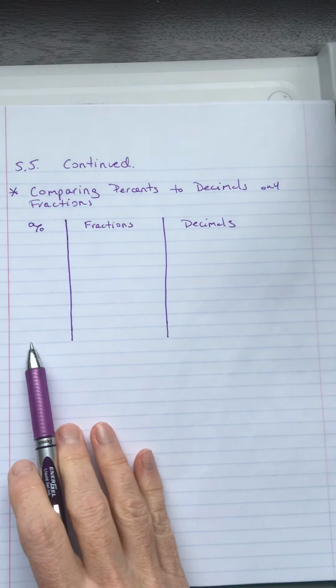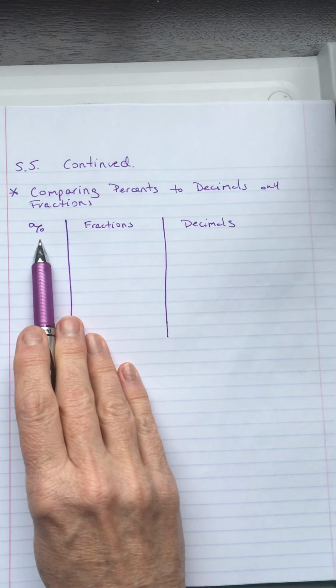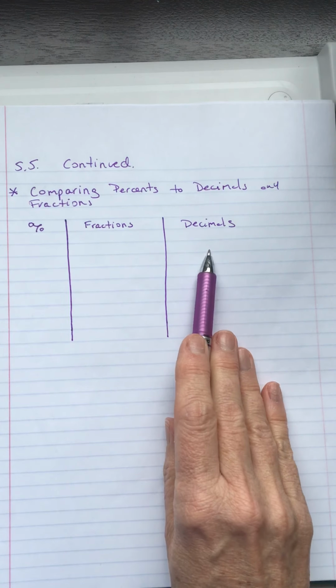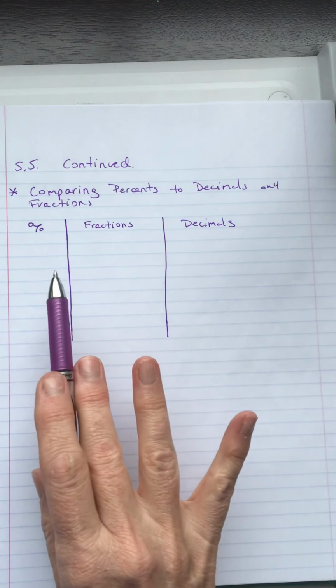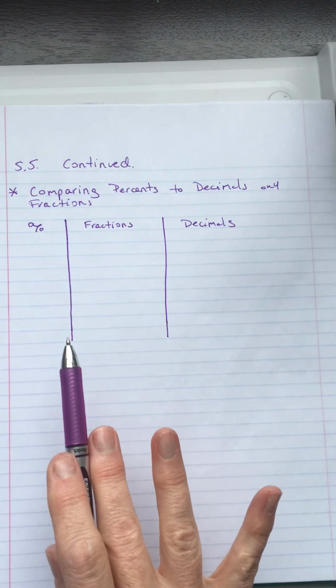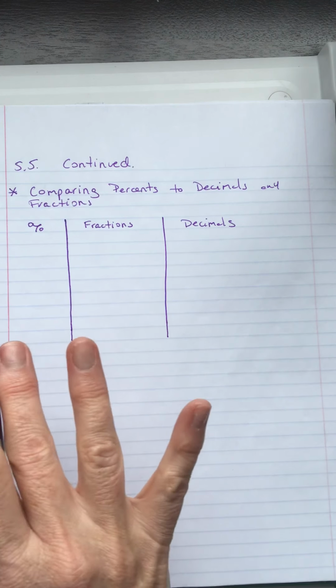Just to let you know, we're going to be making a chart, and you need to have the percent symbol, fractions, and decimals. You're going to need quite a bit of room, so spread those out, and you're going to need at least 10 spaces, including the headings here.